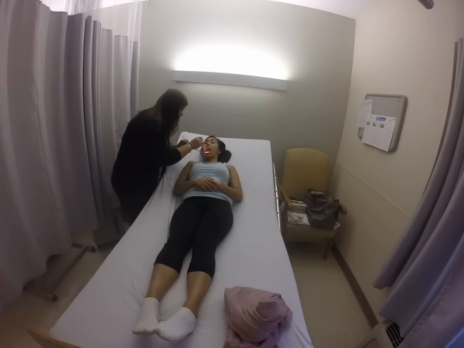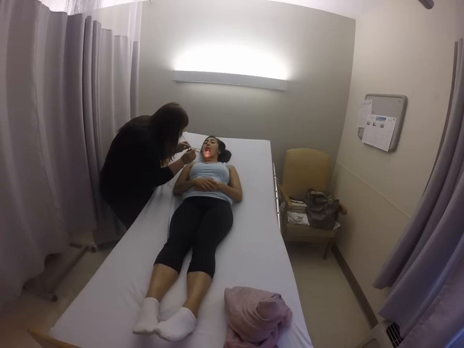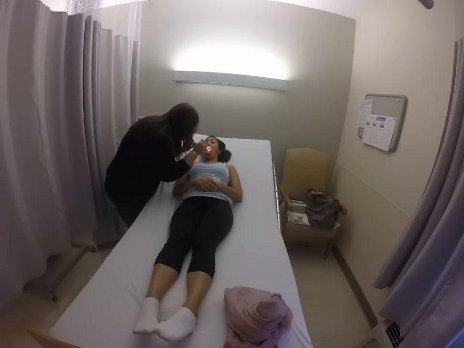I'm looking at the mucosa under the tongue. If you stick your tongue out for me, I can see tonsils. Okay, tonsils about a grade 1.